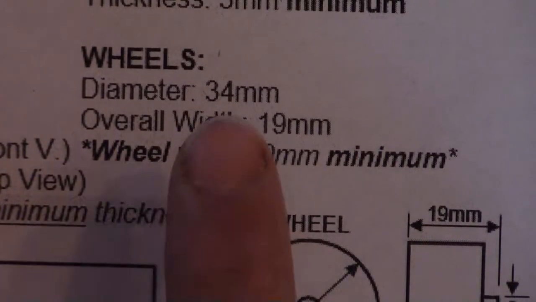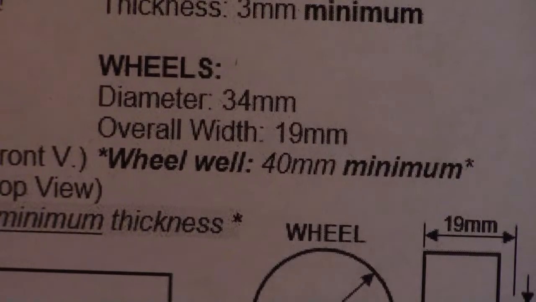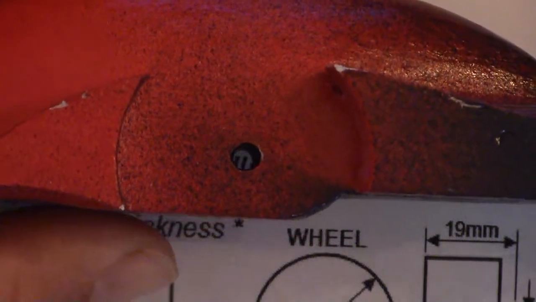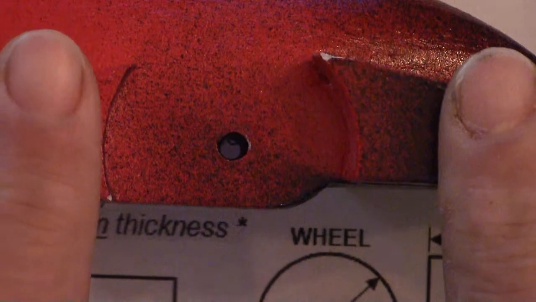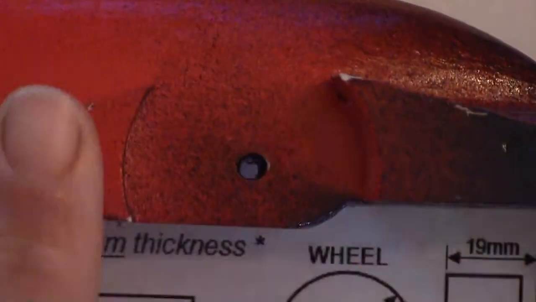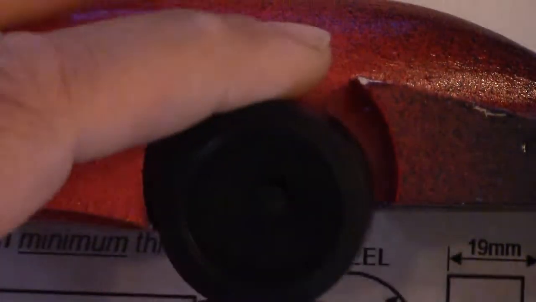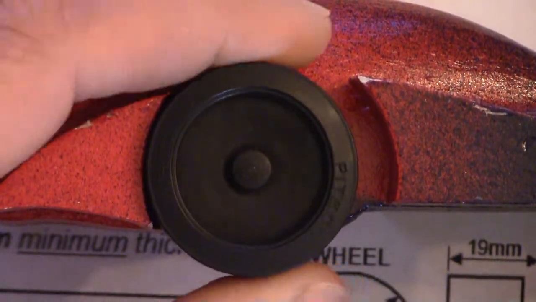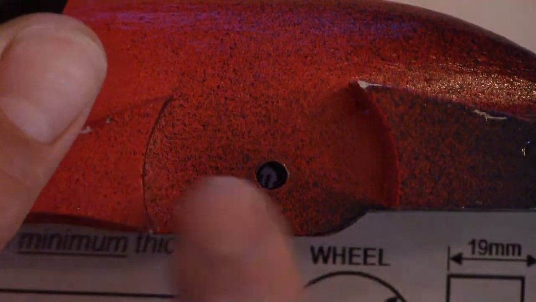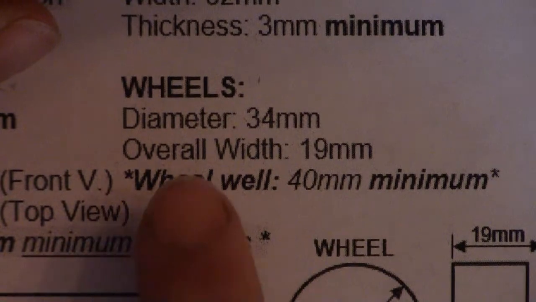Last part is this thing called the wheel well. Okay, this is a very big deal, so let me go ahead and show you a car that's not assembled. Here's what the wheel well is. The wheel well is the distance between the parts. So there's going to be a wheel that's going to be sitting somewhere in this gap, and you can clearly see here, if I didn't drill this axle hole correctly, I could have a wheel touching a part, and that's definitely something I don't want to do. So we got to make sure that this opening is a bare minimum of 40 millimeters. We call that the wheel well.